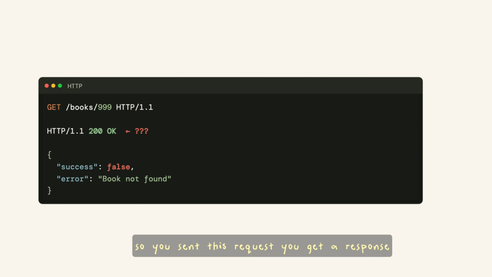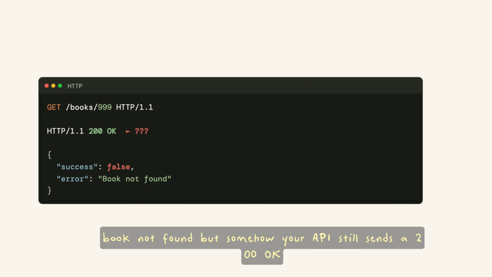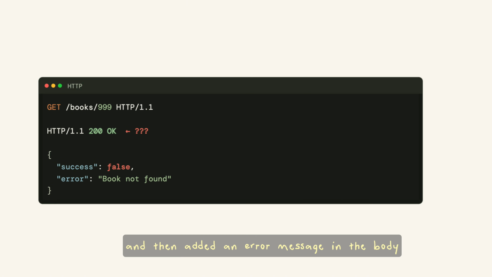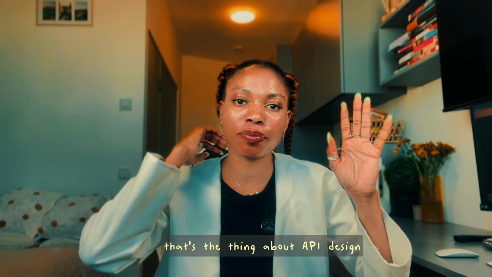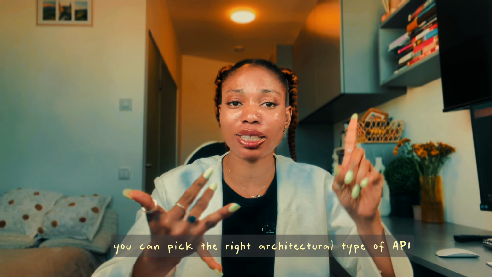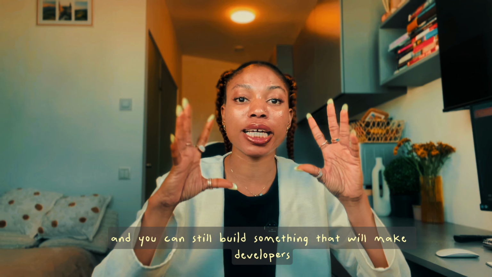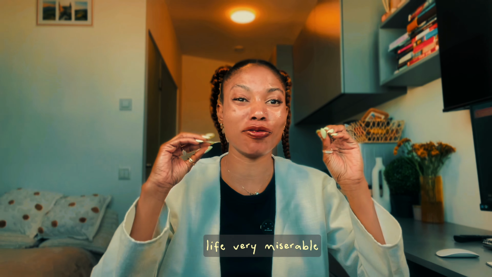So you sent this request, you get a response, book not found, but somehow your API still sends a 200 okay, and then added an error message in the body, and everything is everywhere. That's the thing about API design. You can pick the right architectural type of API, you can pick the right access type, and you can still build something that will make developers' life very miserable.